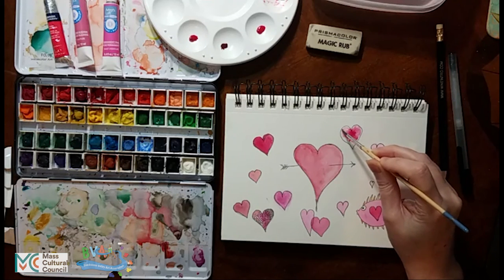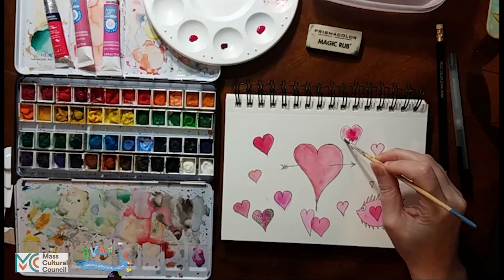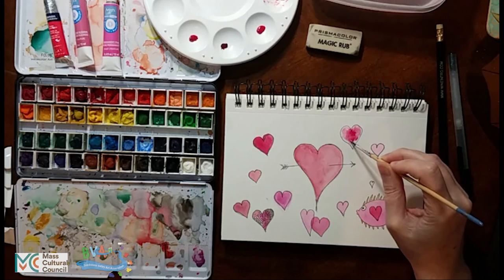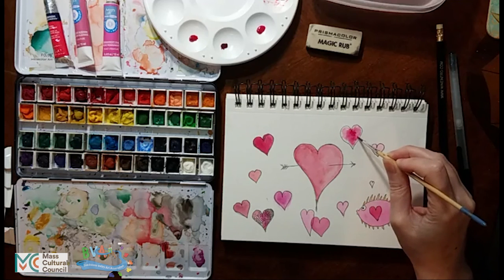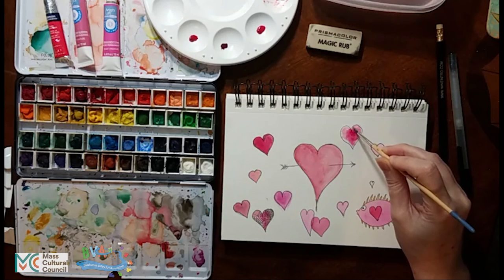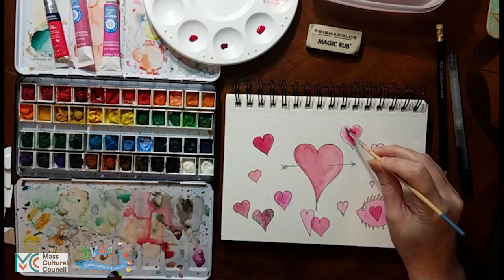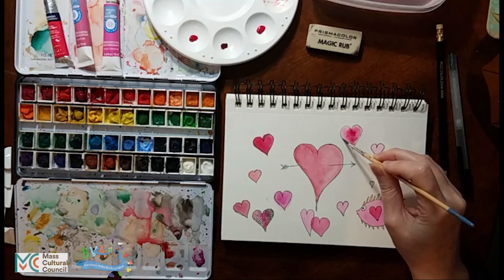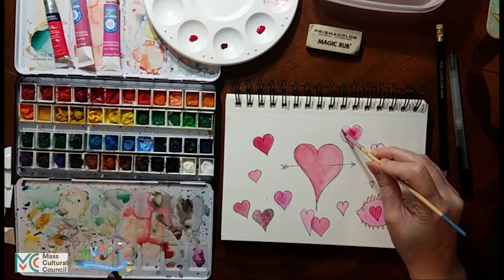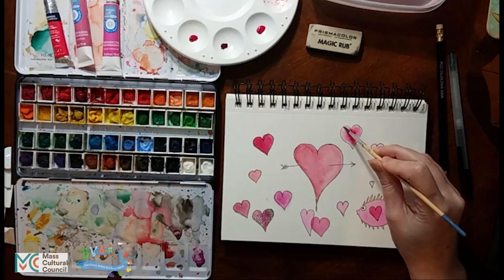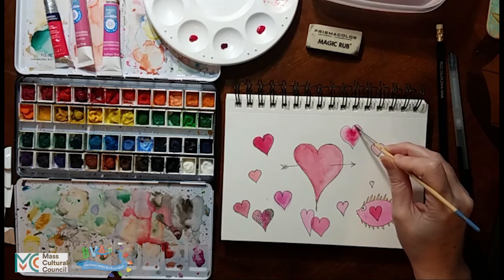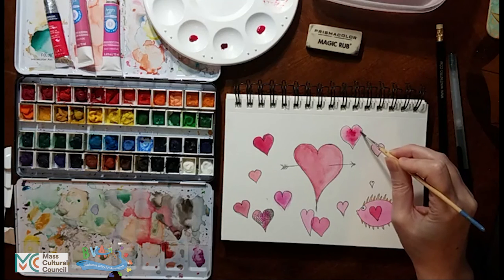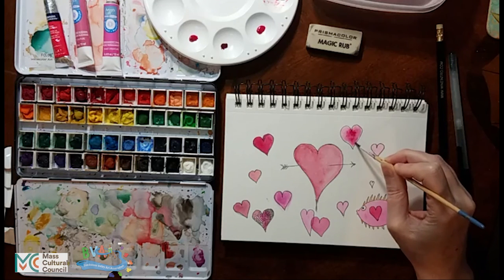It will generally stay in the area that's wet, so it's like its own little world. So I'm just dragging the paint around. You see how it has this sort of blossom effect in the center, which was created by the way the paint naturally filled out into the water.